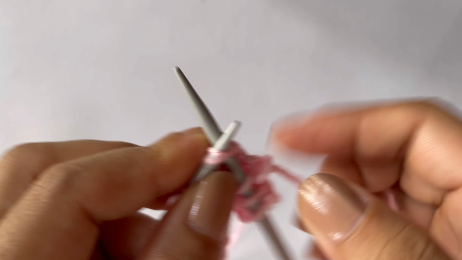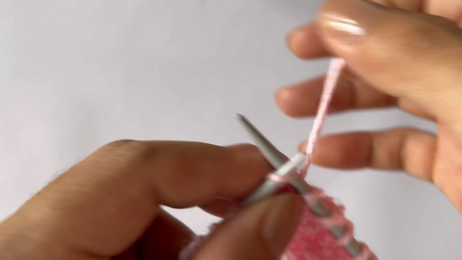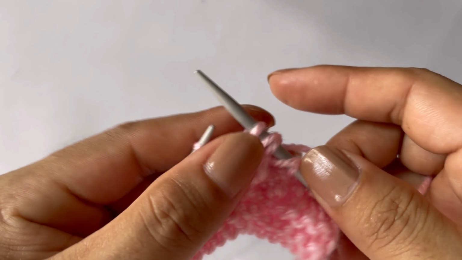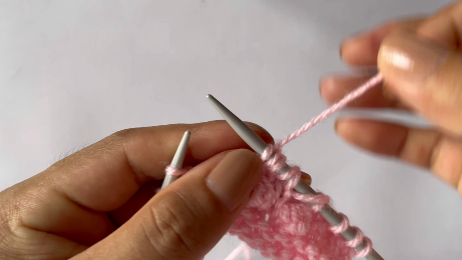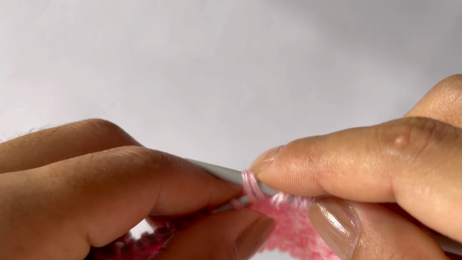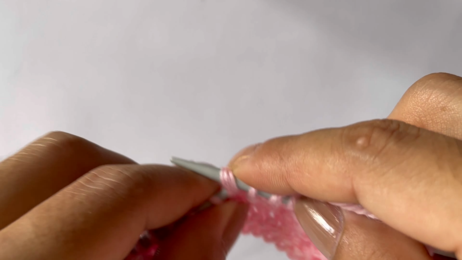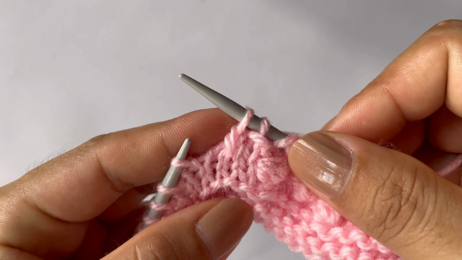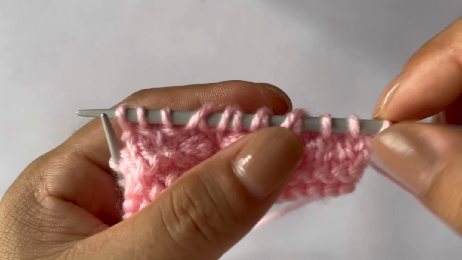Then yarn over, knit 1, 3 times, yarn over, knit 1, yarn over, knit 1, 2, yarn over, knit 1, 3 times and then one more time, yarn over, SSK 2 times, and then knit 1. That's the repeat from here to here.